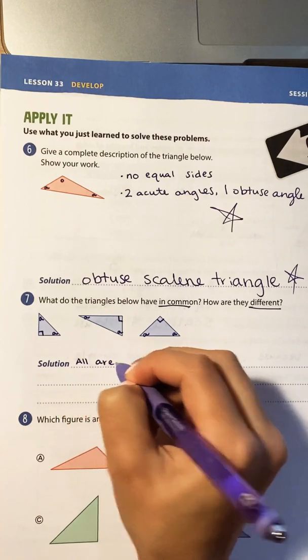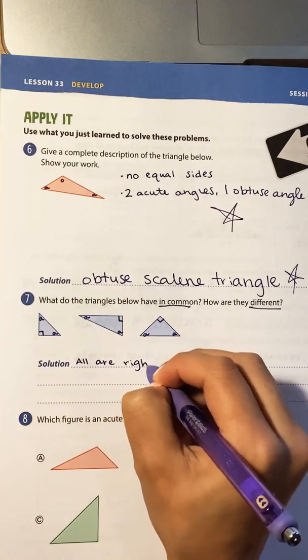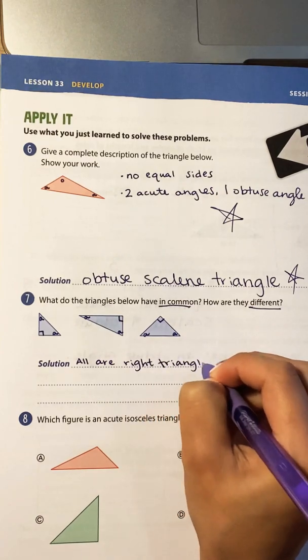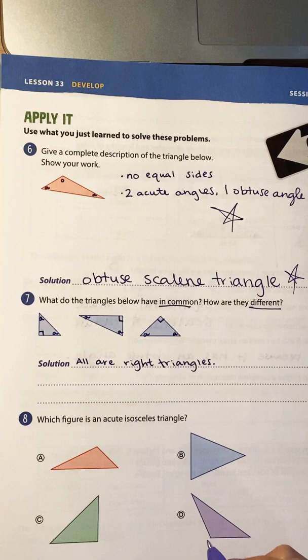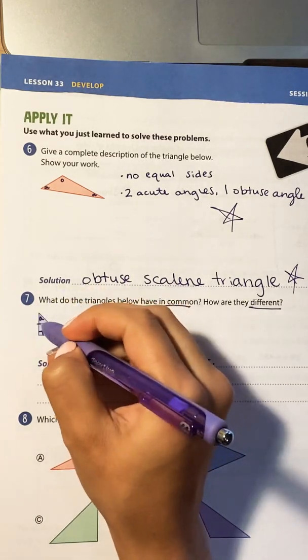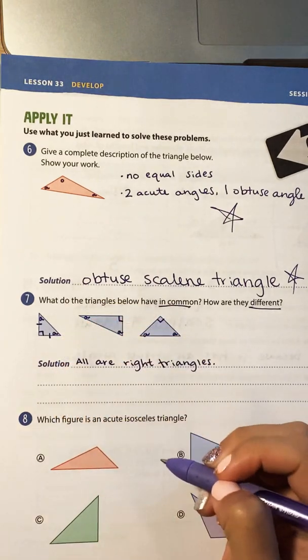All are right triangles. Okay. Now, so that's the angles. What about the sides? This side and this side are the same length. So, same length.